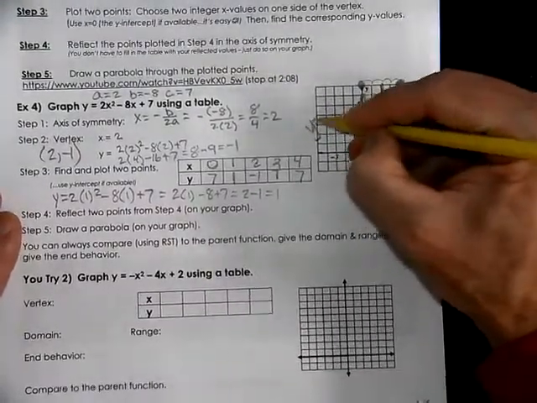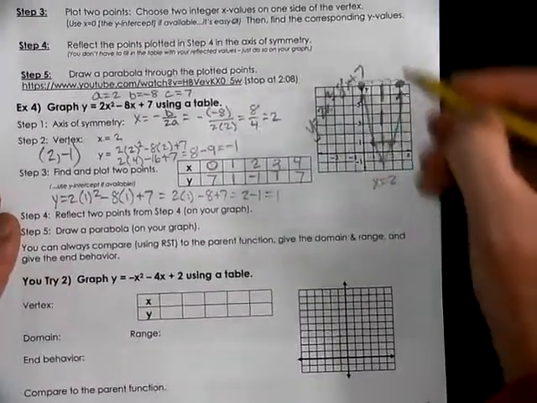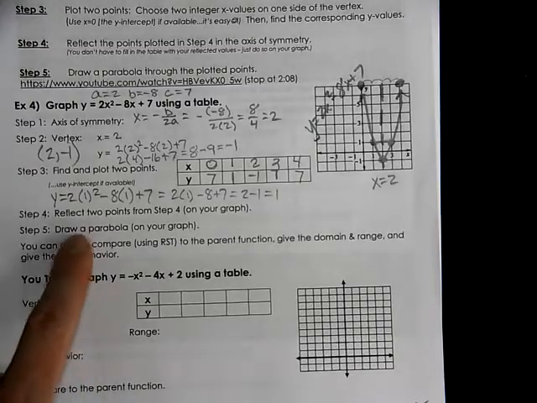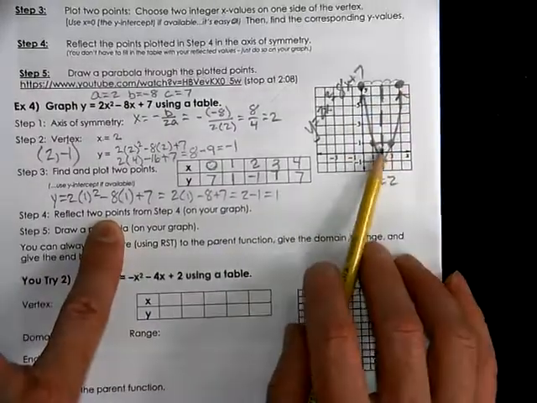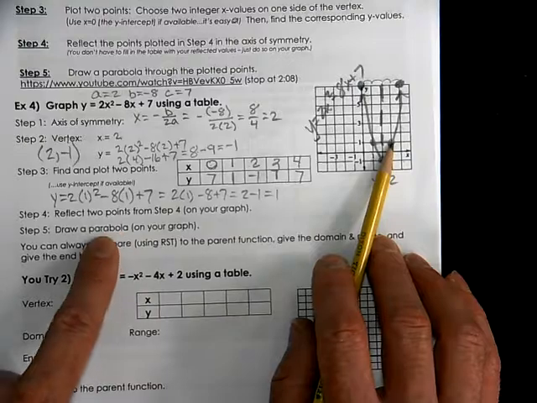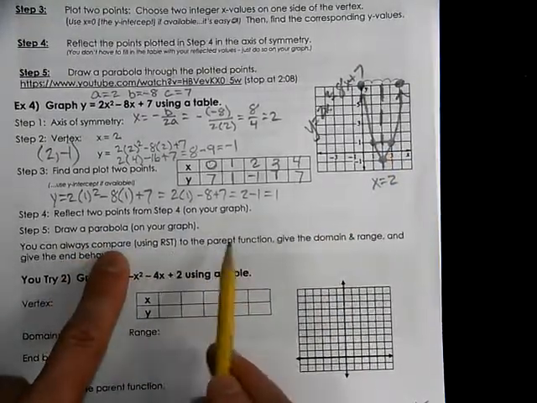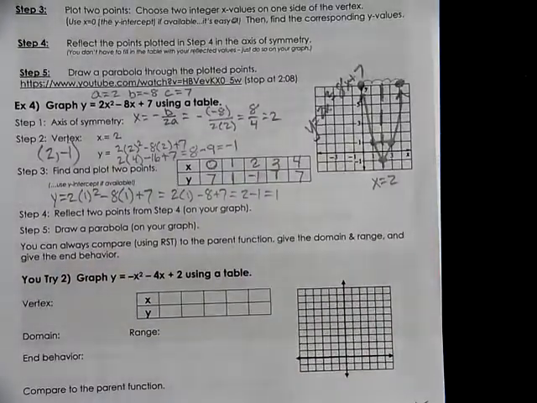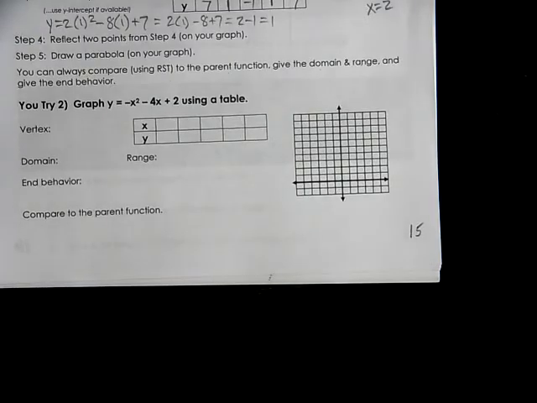And then it would be good if you wrote your equation. And there you've graphed it. You can talk about your reflection point, which was really big here or even here. And we can always do the comparing, the parent function, the domain and range, the end behavior. We can do that all off the graph, off the equation. Let's come see the next one.